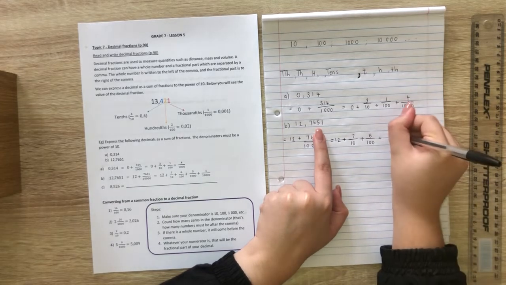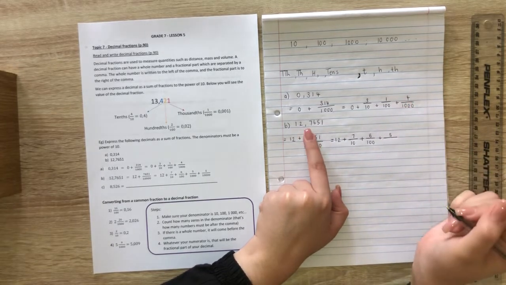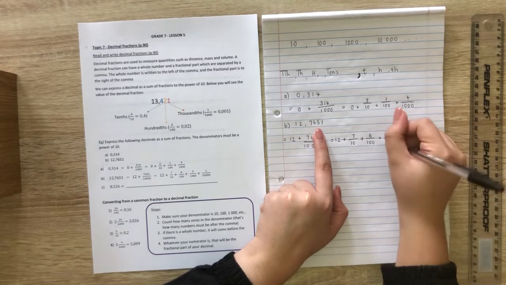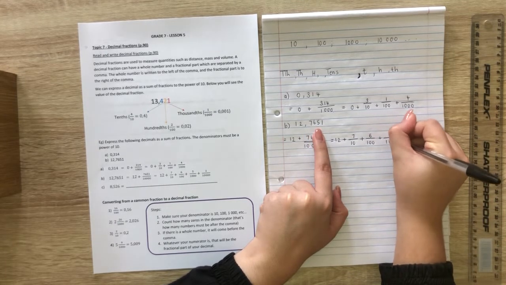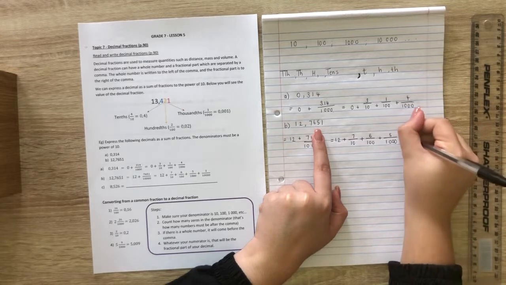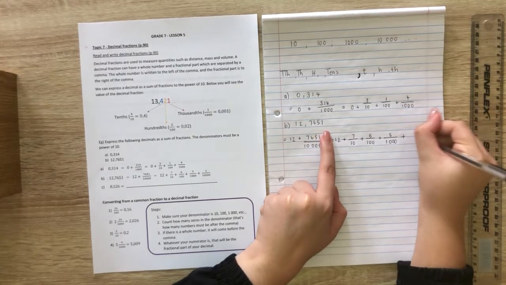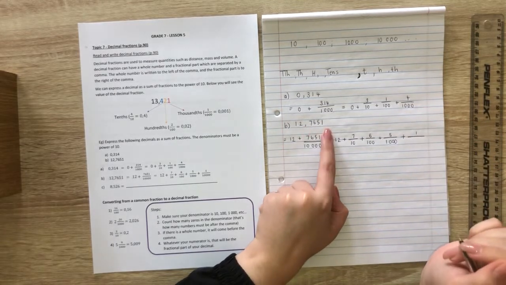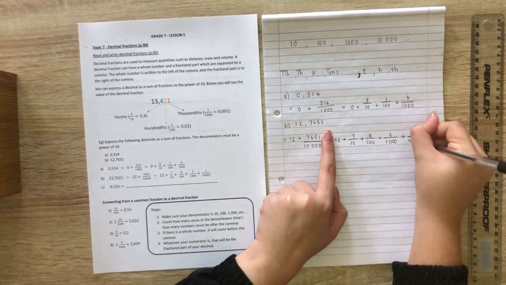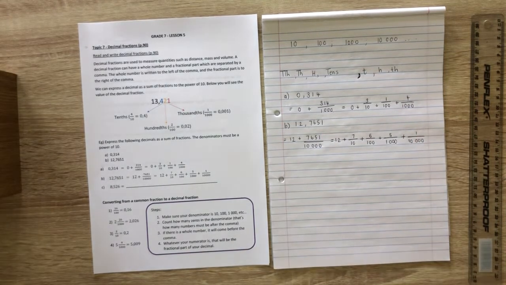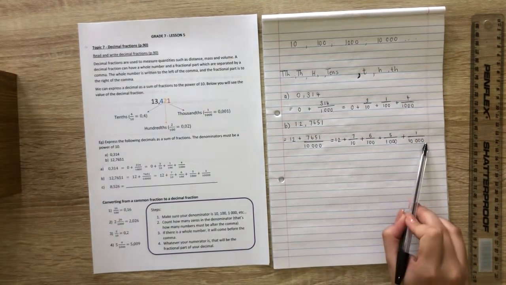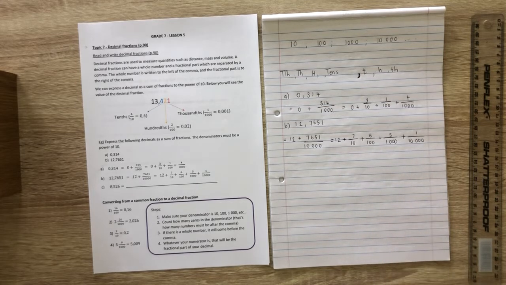The third number is 5. It's our third number, so we need 3 zeros. And our last number is a 1. It's our fourth place, so we need 4 zeros. And there I've expressed my decimal as a sum of its fractions. So quickly try question C on your own and then come back, resume, and we will go on.